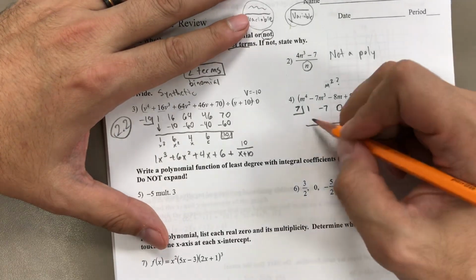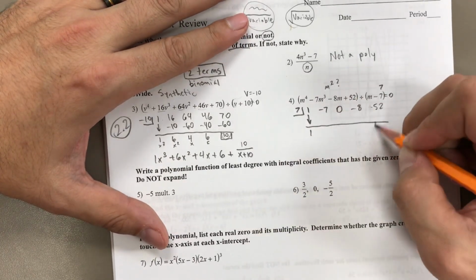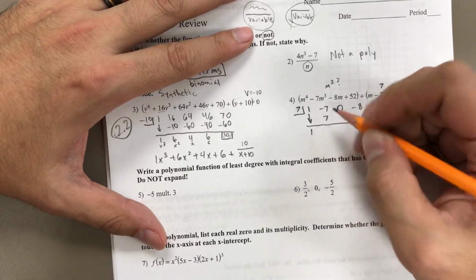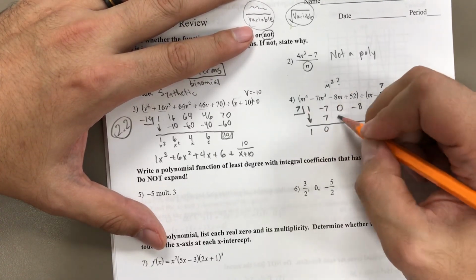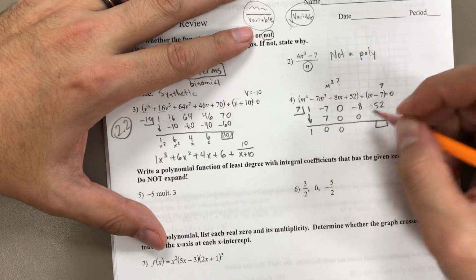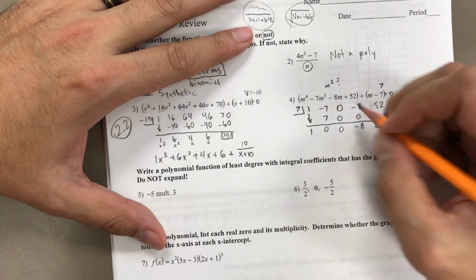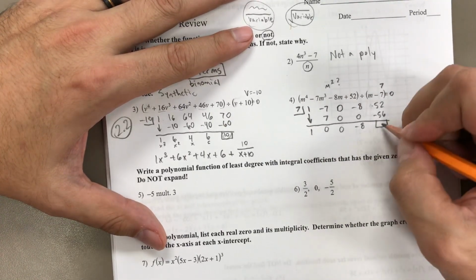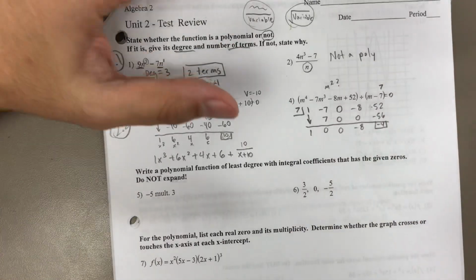Okay, so we do the same thing, synthetic division algorithm, and the remainder goes under the 52. So here we go. 1 times 7 is 7, 7 minus 7 is 0, 0 times 7 is 0, 0 plus 0 is 0. 0 times 7 is 0, negative 8 plus 0 is negative 8. Negative 8 times 7 is a negative 56. And then 52 minus 56 is negative 4. So we have a remainder of negative 4.